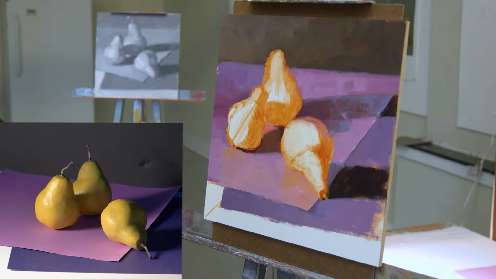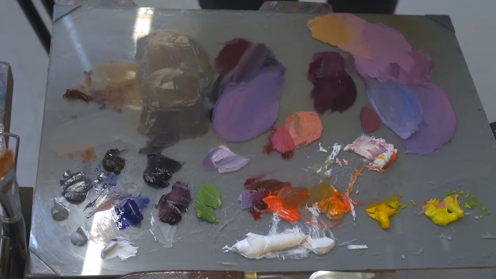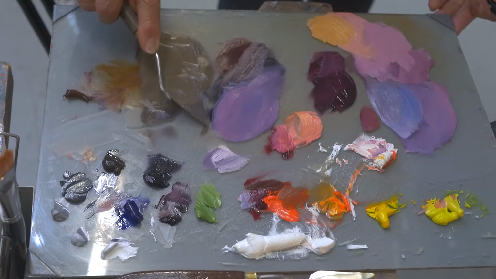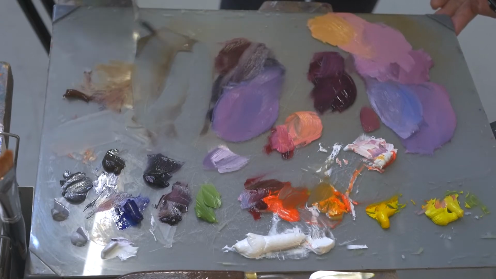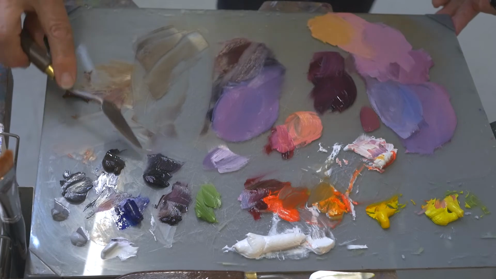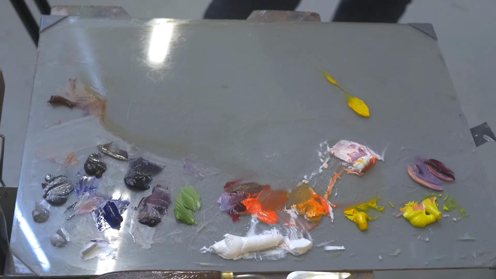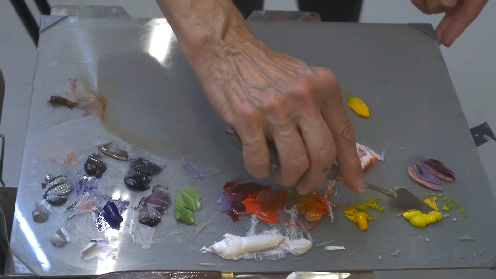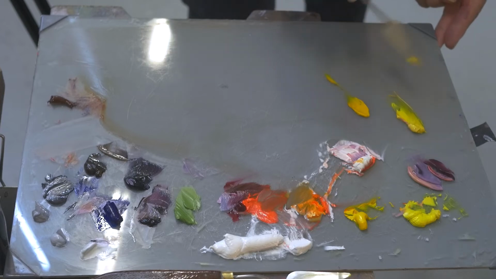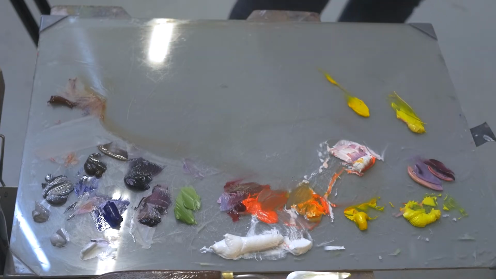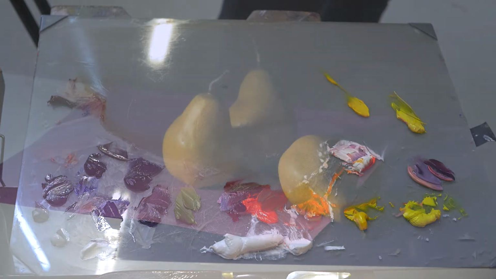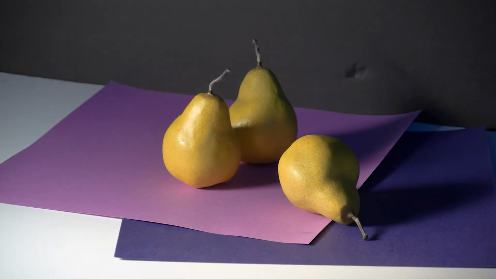But let's see what happens when I do the yellow. So let me just clean up enough to get into that. So I'm grabbing, obviously, the yellow. And I've got both the light and the medium. I could do it completely with one. I really could. But these happen to be pretty warm, so I think the medium is probably going to be better.